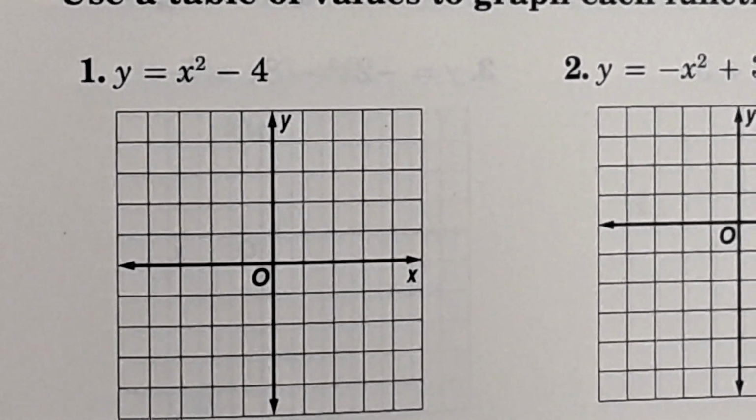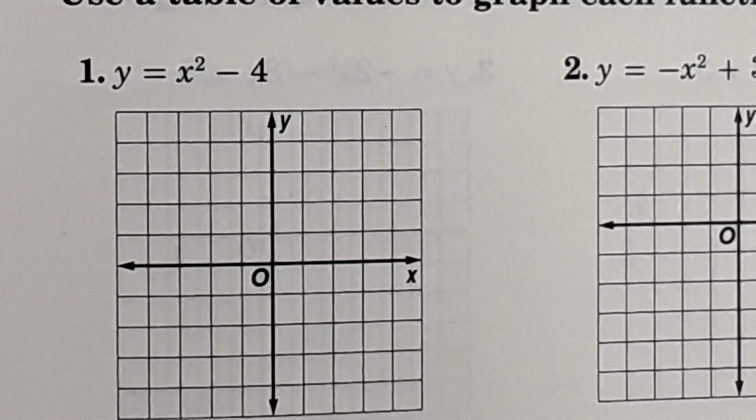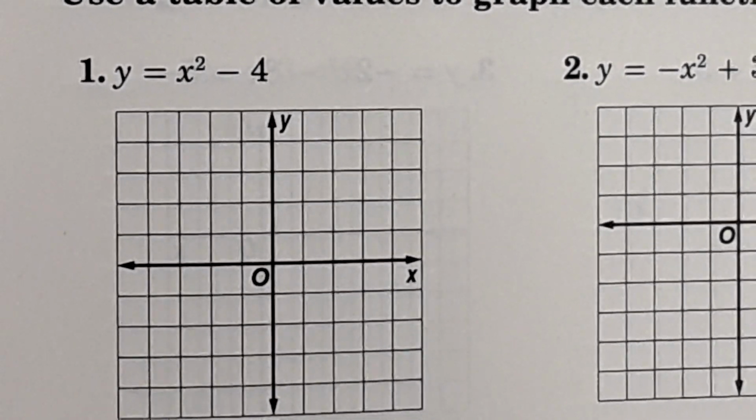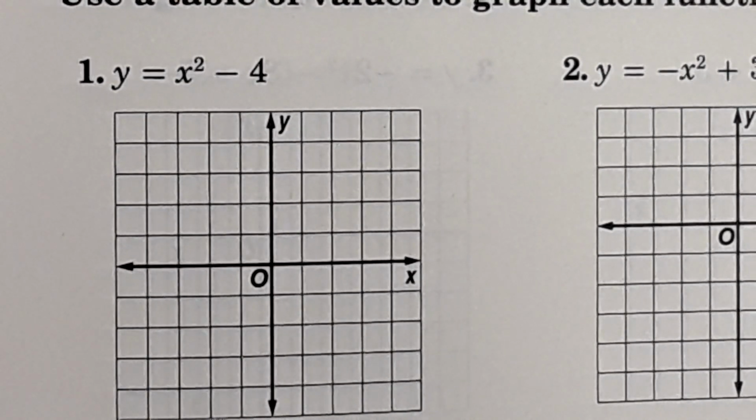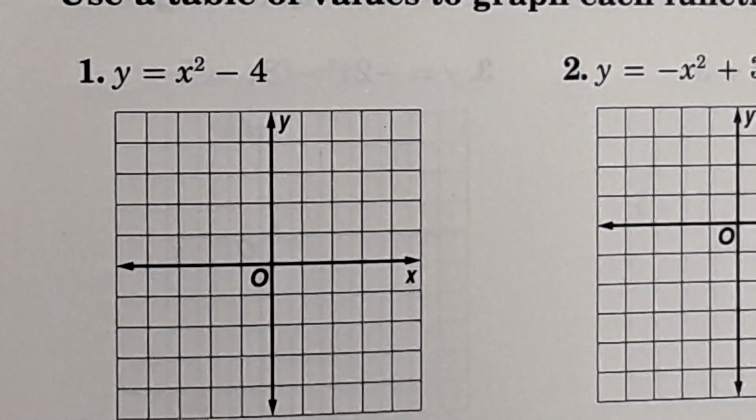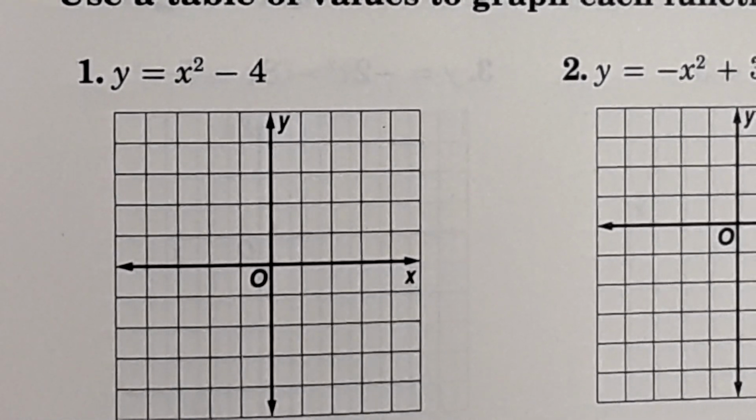So this is a continuation of yesterday. What I'm going to have you do tonight is find the axis of symmetry. Last night you had to find A, B, and C, right? You had to tell me if it opened up or down, if the vertex was the maximum point or the minimum point, and then you had to tell me the y-intercept. What we're going to do tonight is find the axis of symmetry.